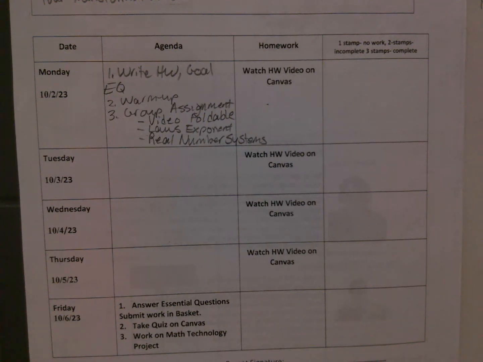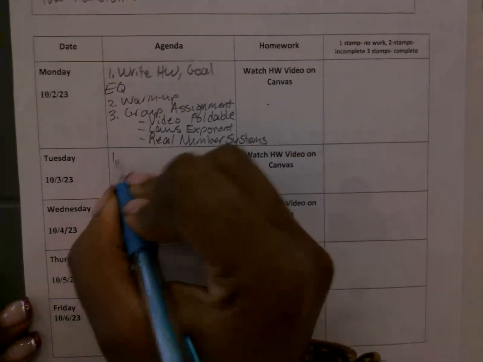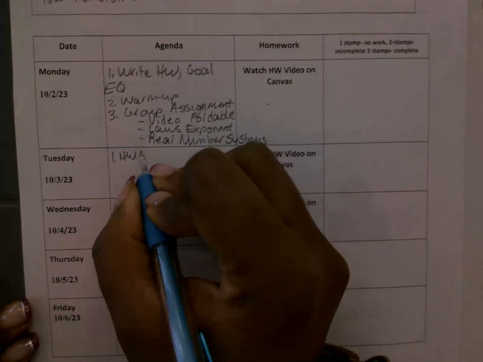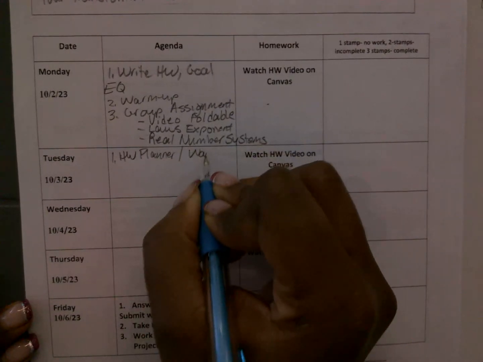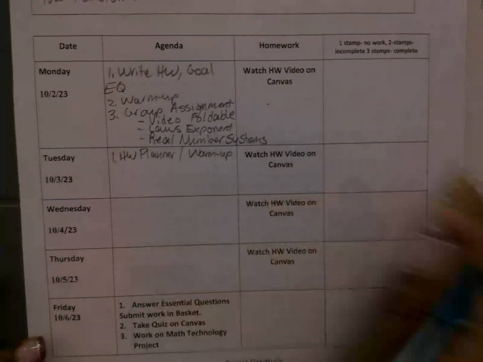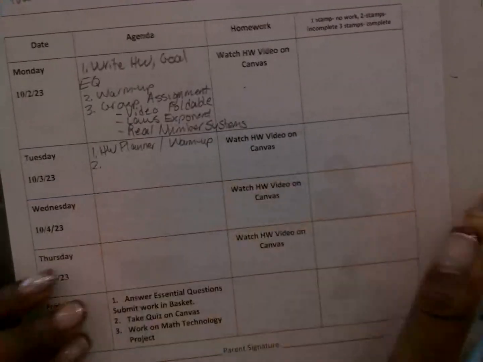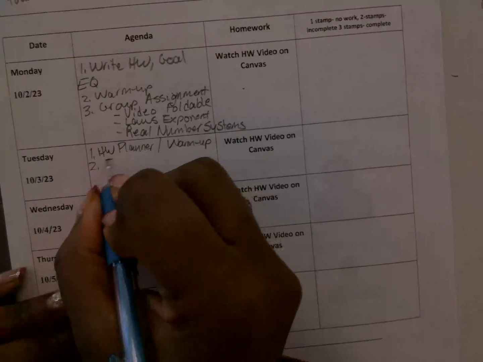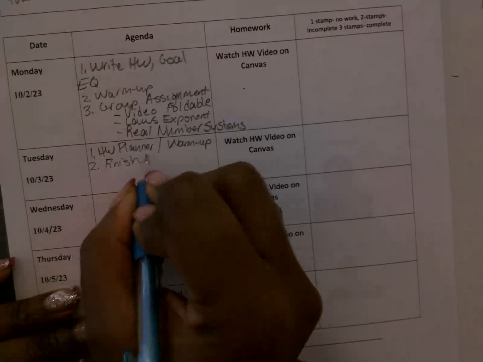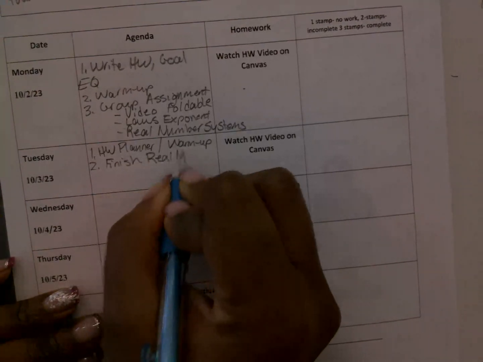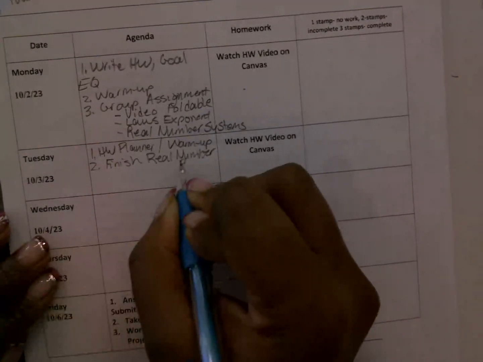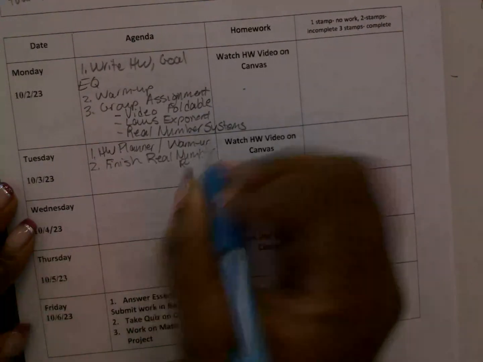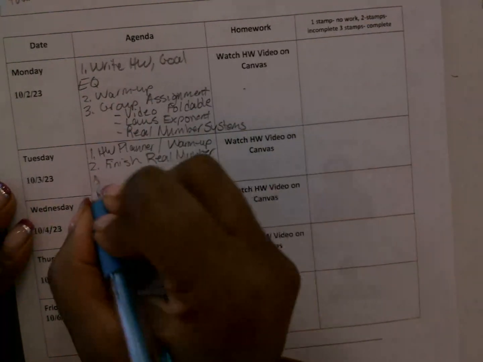All right, so we're going to write our homework in our planner. We are going to work on the warm-up. I'll give you a couple minutes to answer your warm-up while I check your homework, okay? After which, we're going to finish the sheet from yesterday on the real number system. We're going to get that out of the way. That shouldn't take that long. We'll go over that with you because that's super important that you understand the real number system.